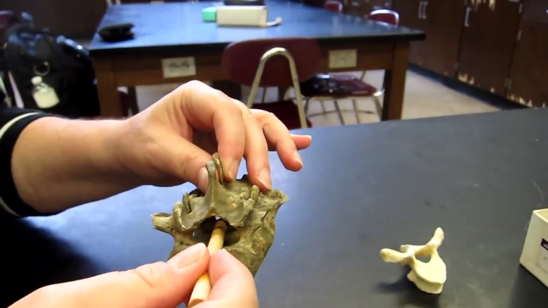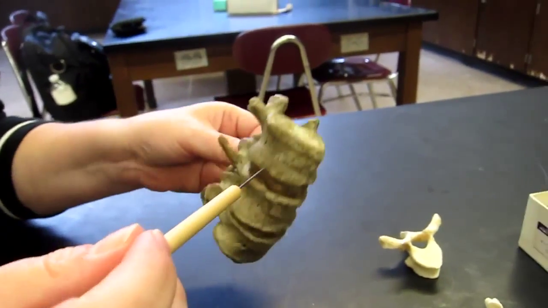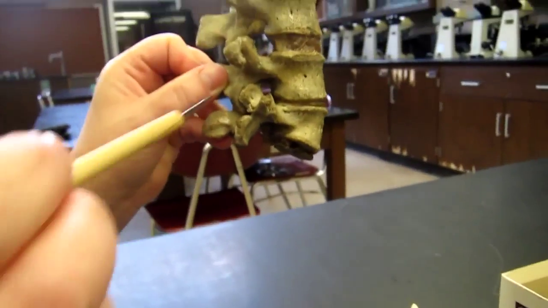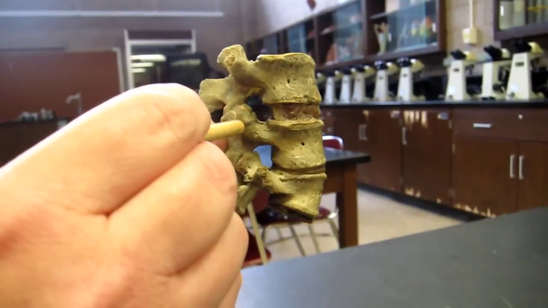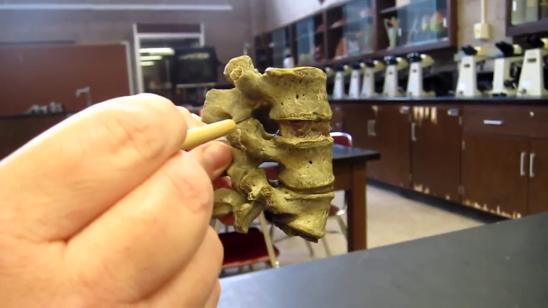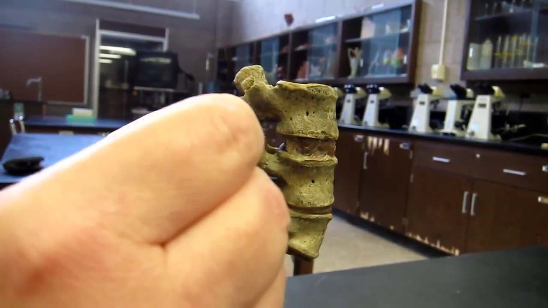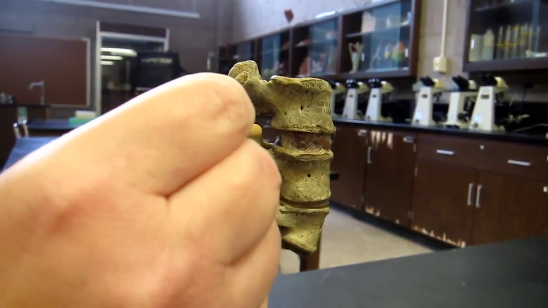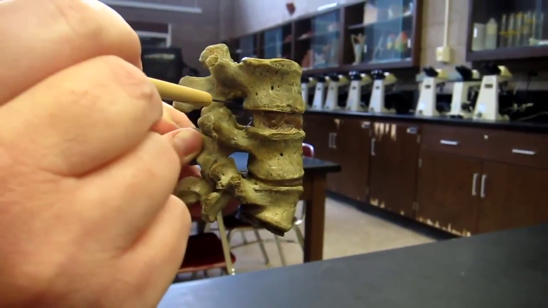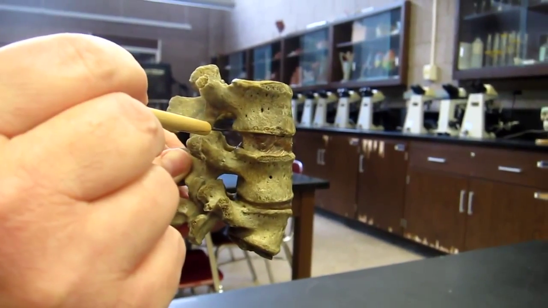This is where the spinal cord would be. Once these two vertebrae are together, one vertebra makes half of an opening and the one next to it makes the other half. This opening is the intervertebral foramen.